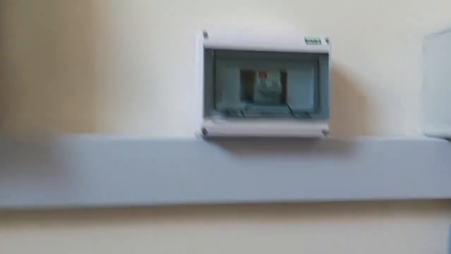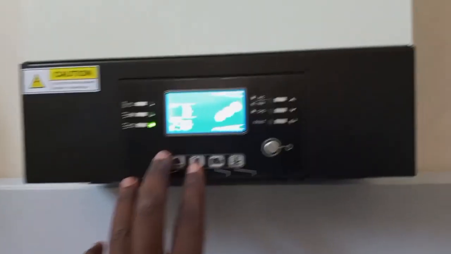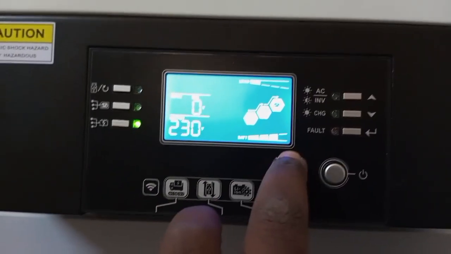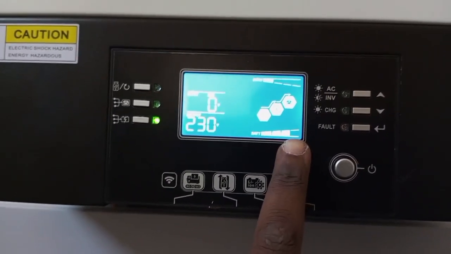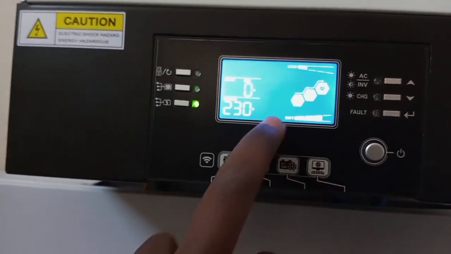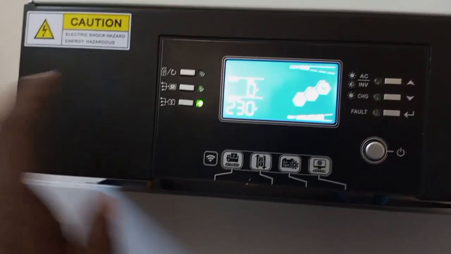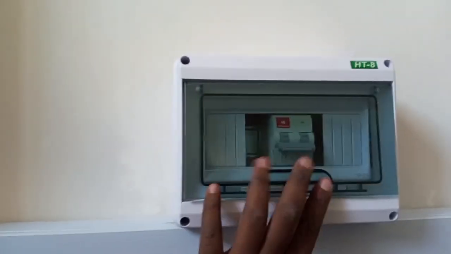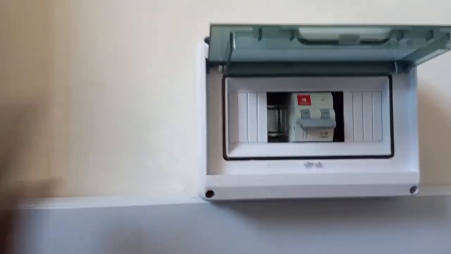So we have the interface. As you can see here, you are able to see the voltage bar of the batteries. They are not fully charged because right now we don't have the charging option, which is Kenya Power. It's giving us an output of 230 volts. We also have an AC output breaker. This is just to protect whatever is being drawn from the inverter.